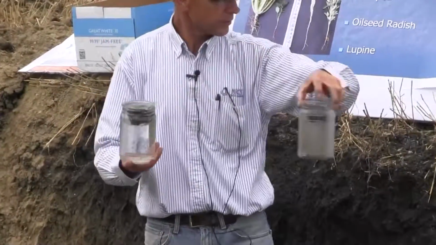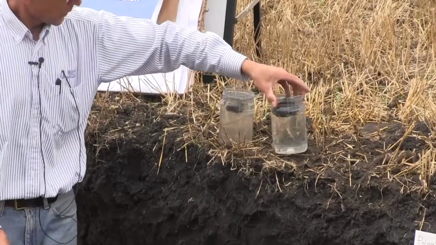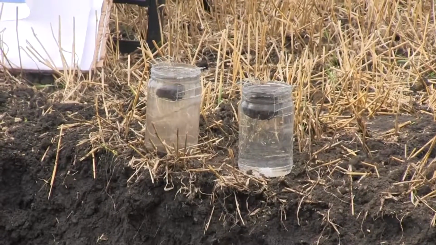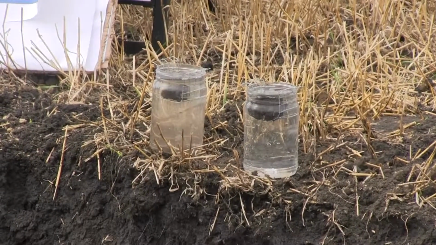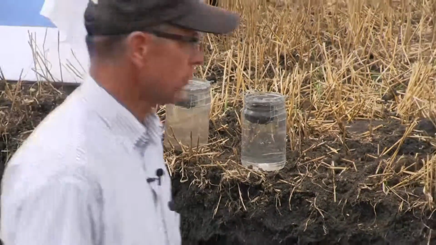Now what would happen with that conventional till one is, as that slakes apart and you get raindrop impact, then you would plug up the pore space and you get more runoff and less infiltration. And we can demonstrate that over here.